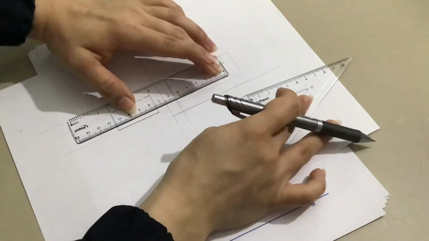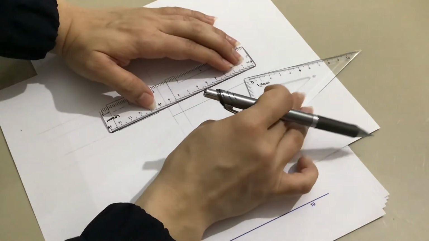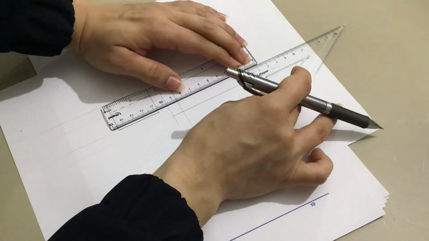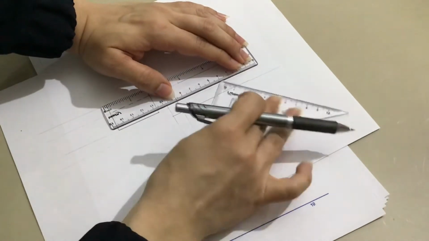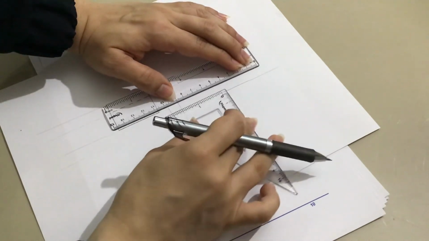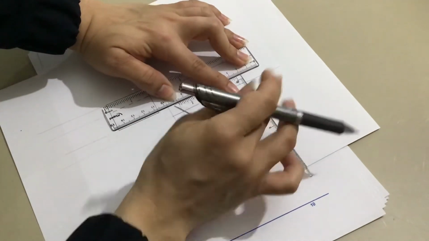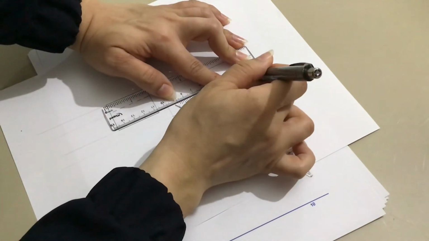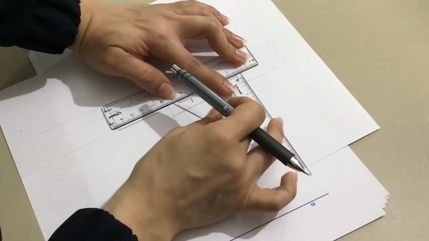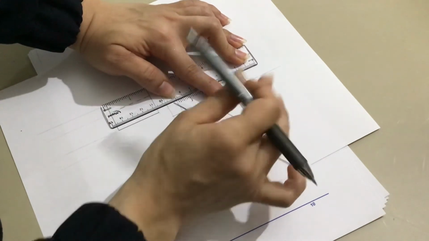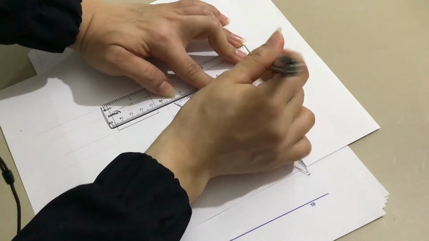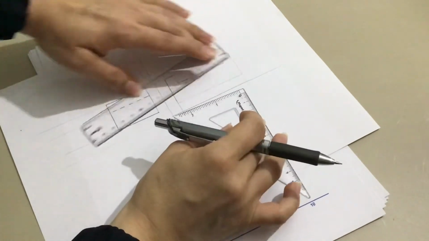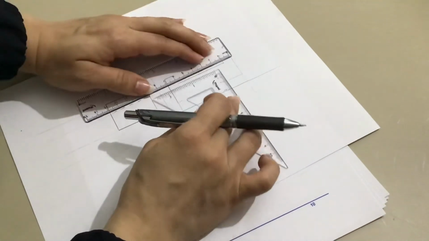With this method, you guarantee that your extensions or the projection lines are straight. There is no tilting. Over here also, this is another way, or maybe better. The same thing with the edges.